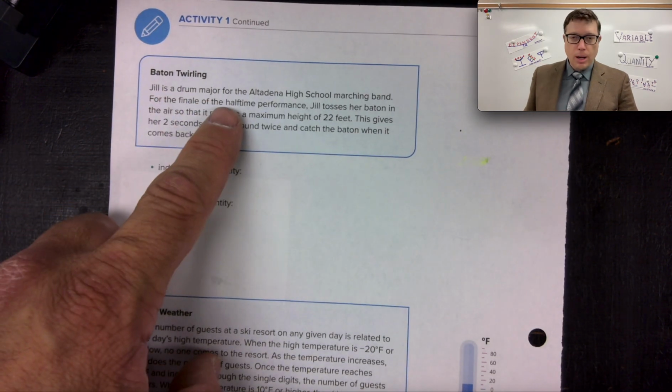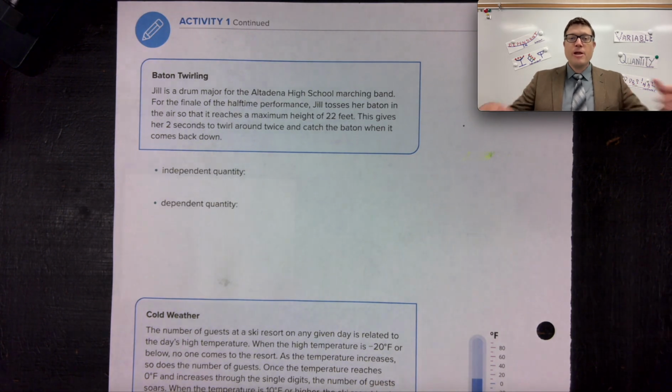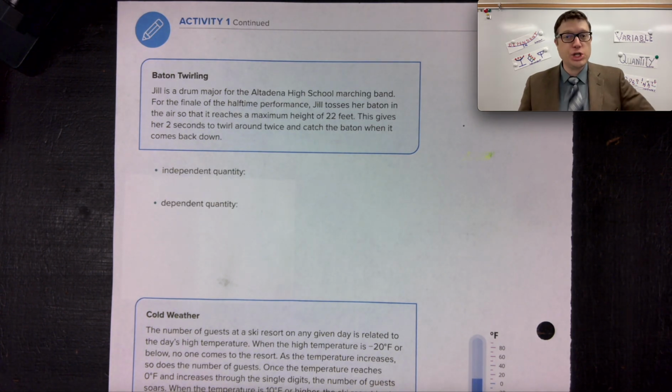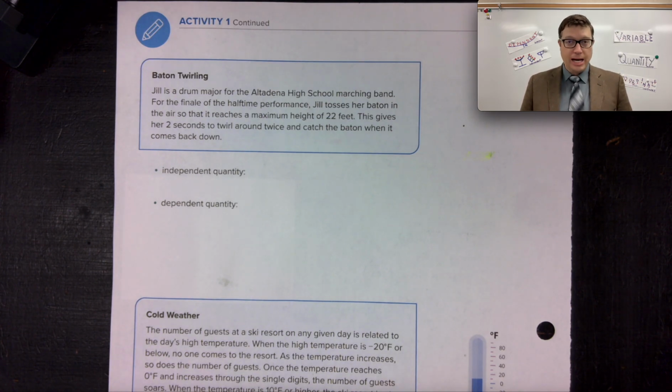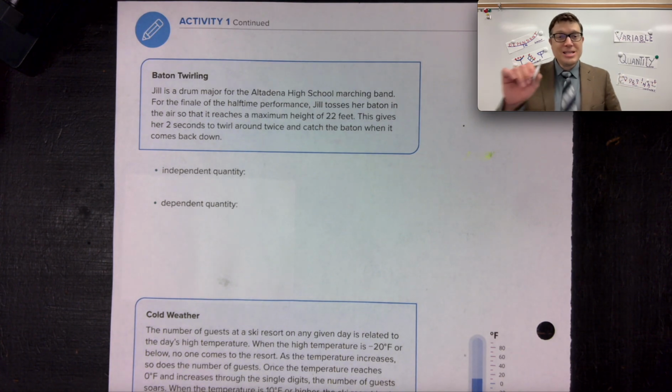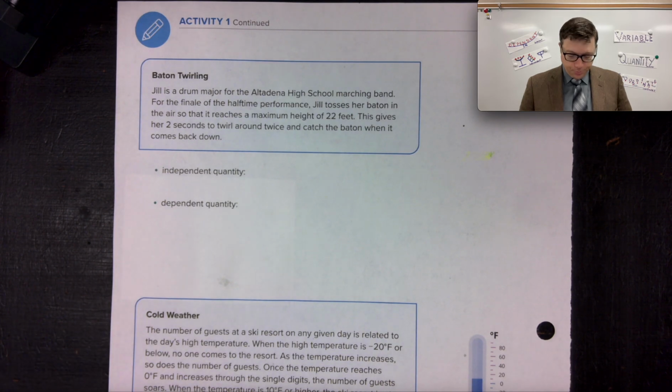Baton twirling. Jill is a drum major for the Altadena High School Marching Band. And for the finale of the halftime performance, Jill tosses her baton in the air so that it reaches a maximum height of 22 feet. This gives her 2 seconds to twirl around twice and catch the baton when it comes back down.